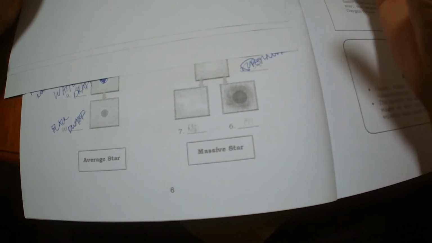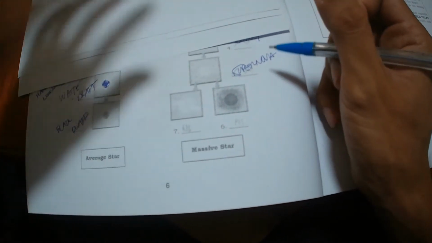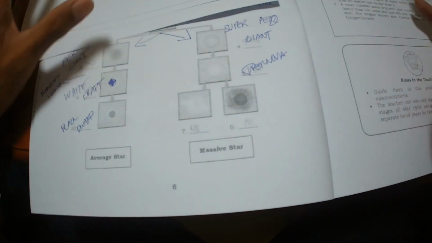Ayun, pag na-burn out yung carbon, nagkakaroon ng build-up ng iron. At this stage, the star can no longer fuse elements to produce energy. So the star collapses under gravity and produces a supernova. So pumutok na siya.